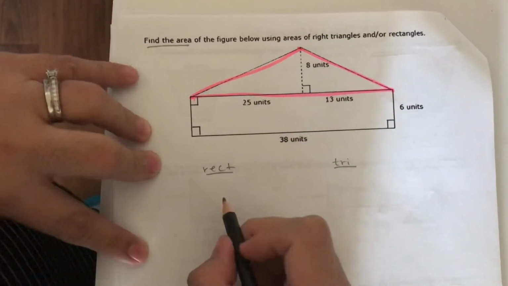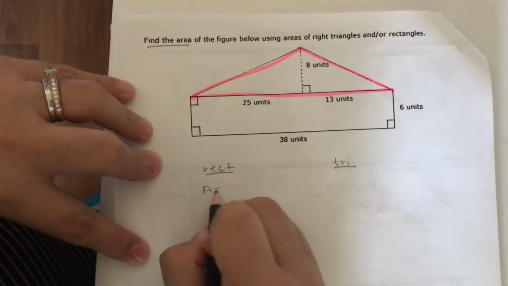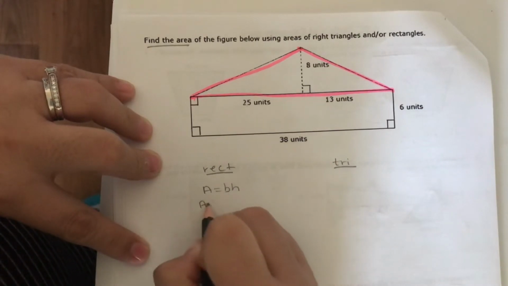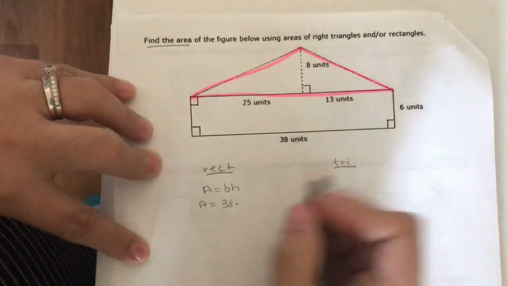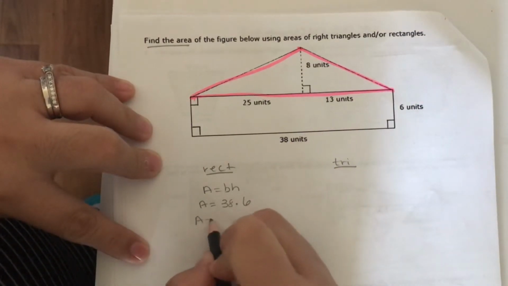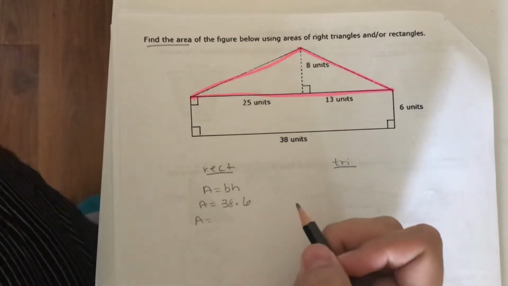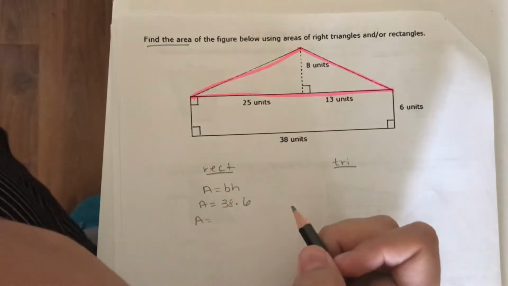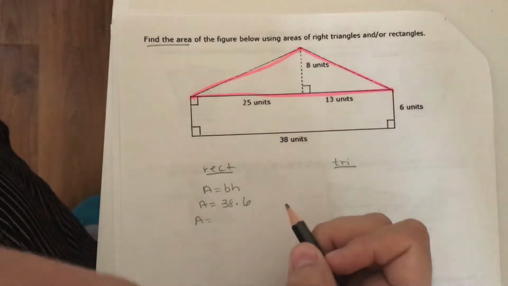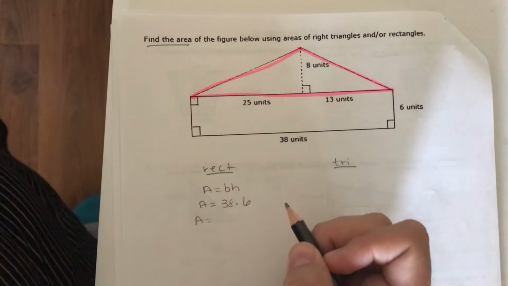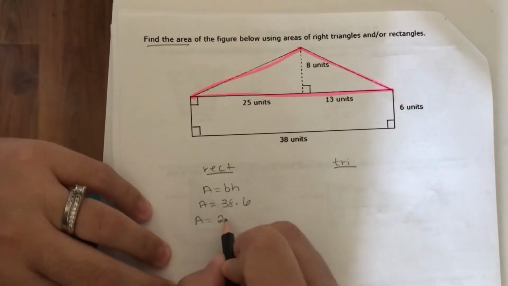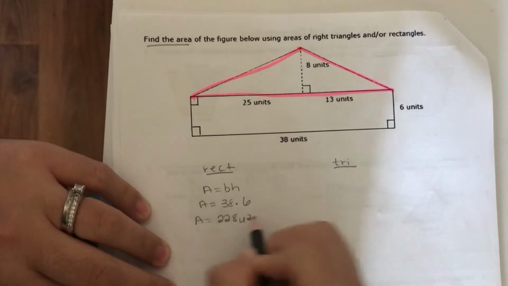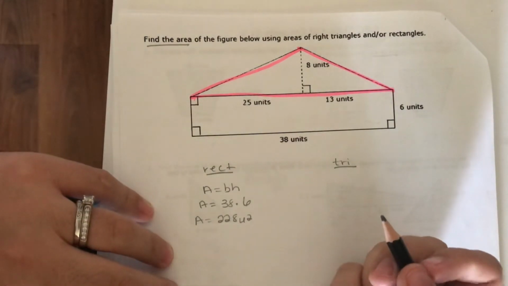The formula for the area of a rectangle is base times height. So we would multiply 38 times 6, which on the side, if you work it out, you don't have to do it in your head, but because we worked it out in class already, I'm going to tell you that when you multiply 38 times 6, you get 228 units squared. Okay?